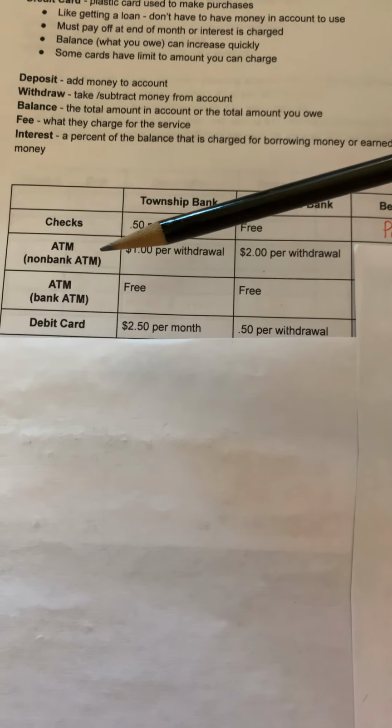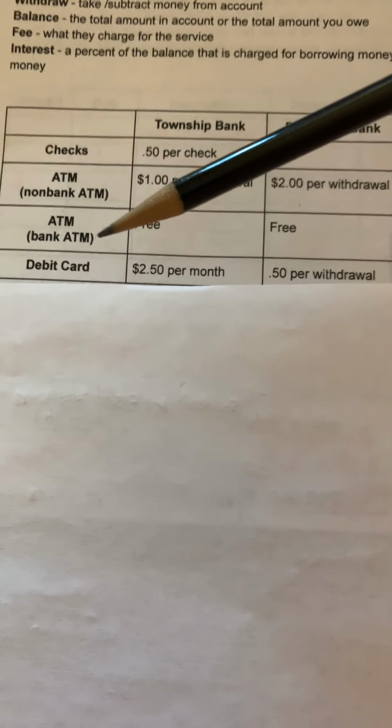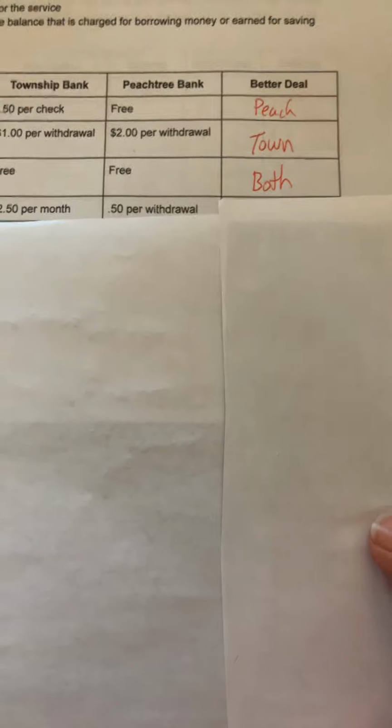Now, the next one is a bank ATM. So that's if you use your bank's ATM. So the bank that you're a customer with, if you use their ATM, it's free for both. So in this case, the better deal is obviously both of them. Now, let's look at this last one here. This one's a little trickier.